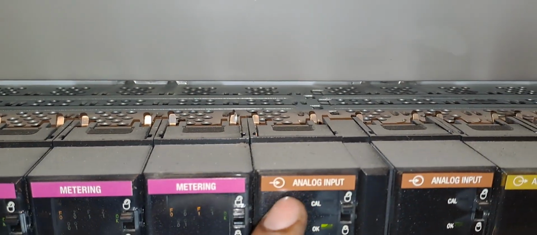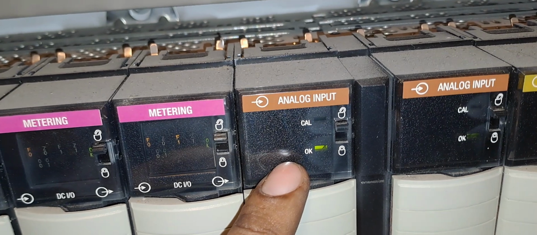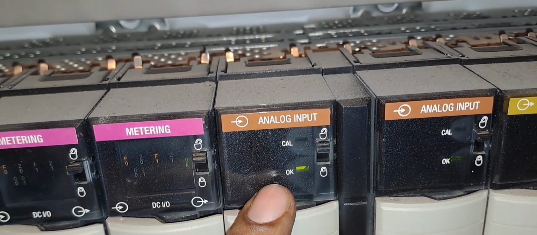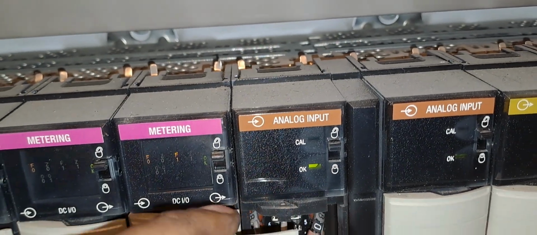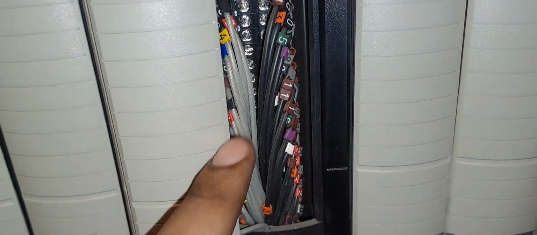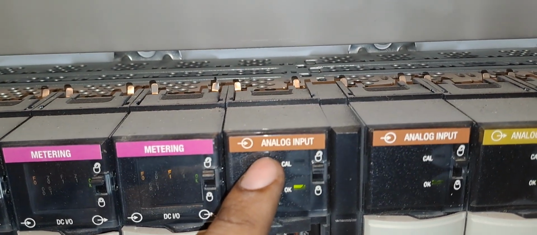After this card, this is the analog input card. All the analog signals like pressure transmitters, positioners, all feedbacks, analog input signals are coming to this card. You can see the wiring. So this is the wiring of the card. This is the analog input card.